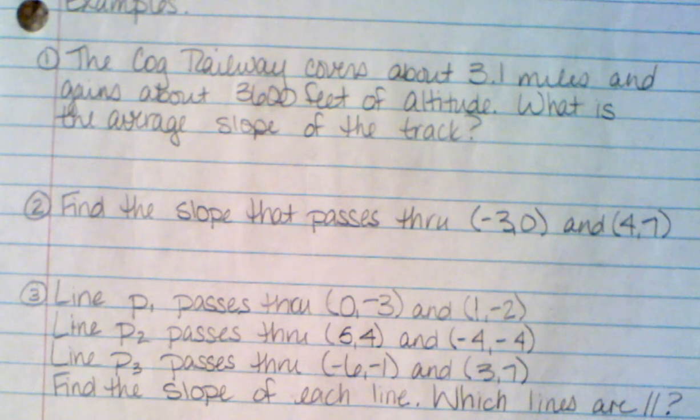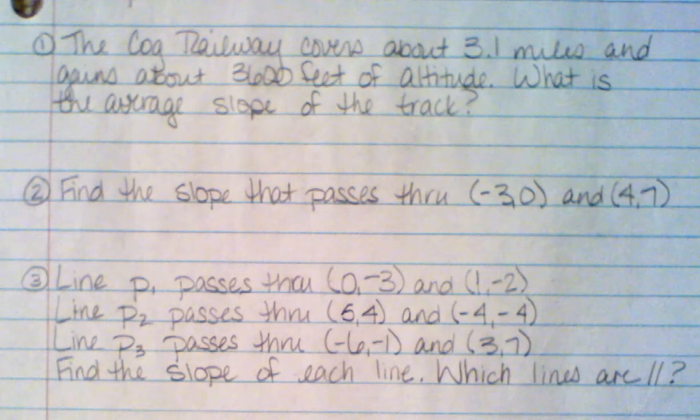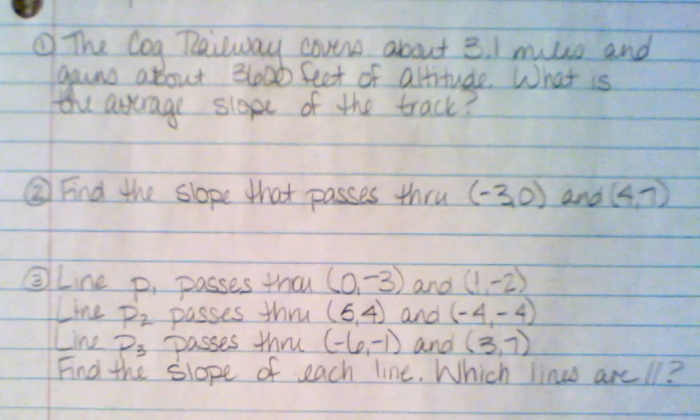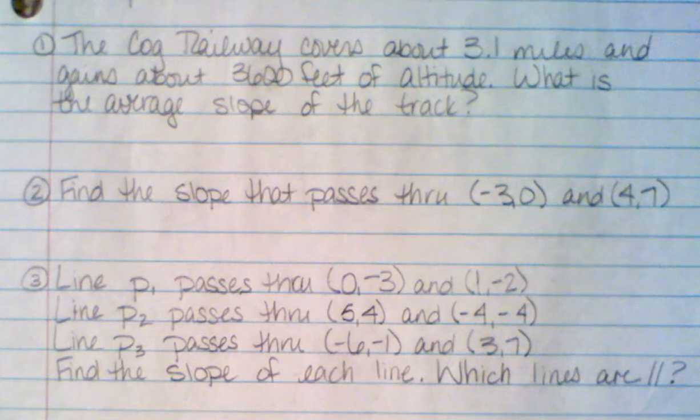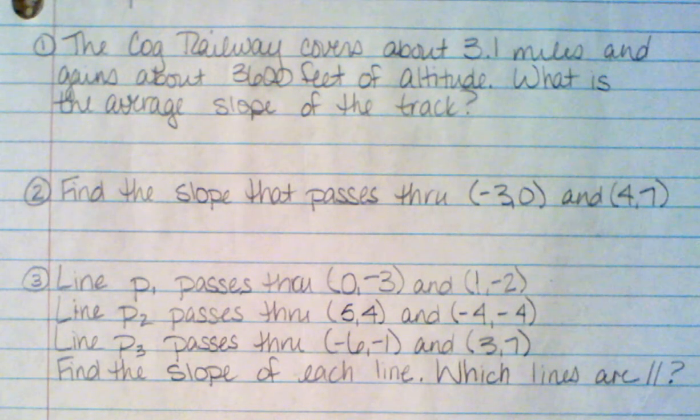All right, then number 3. If line P1 passes through those two ordered pairs, and P2 passes through the two given ordered pairs there, and P3 passes through those given points, find the slope of each line. And then I want you to tell me which of those lines, if any, are parallel to each other. Now, in order for lines to be parallel, remember their slopes have to be the same.